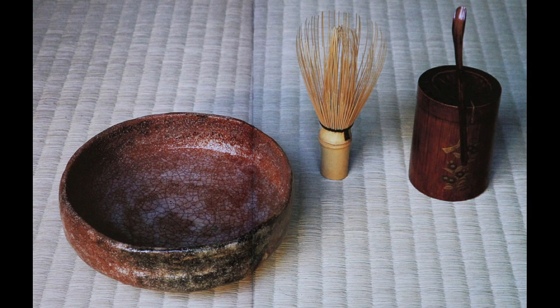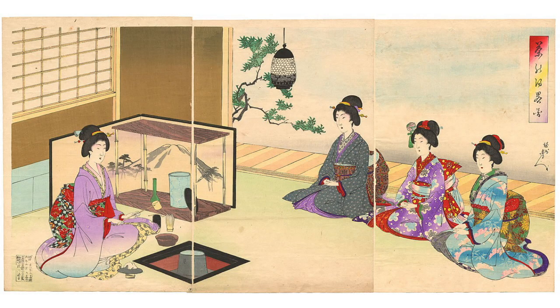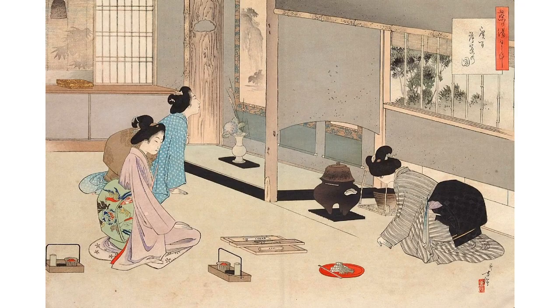Okay, let's go to the next subject. What you see here are the utensils for a traditional Japanese tea ceremony. These are the tools you need for a tea ceremony. And you see these utensils here are placed on the floor. And here is a picture, a wood block print of such a tea ceremony. And you see these ladies sitting on the floor. So actually you can see this ceremony is taking place on the floor.